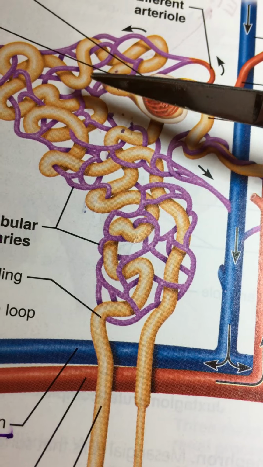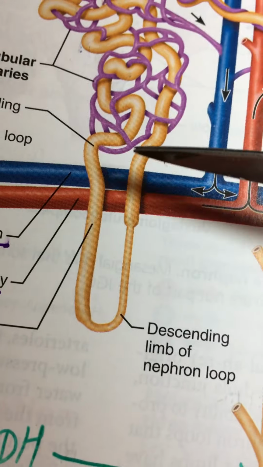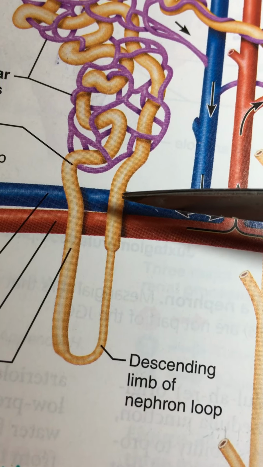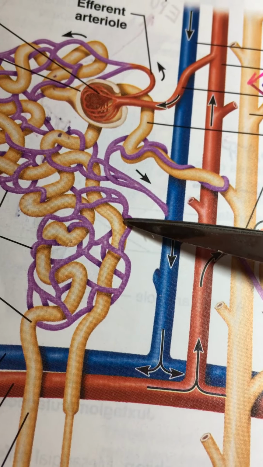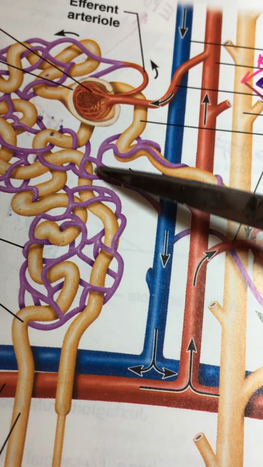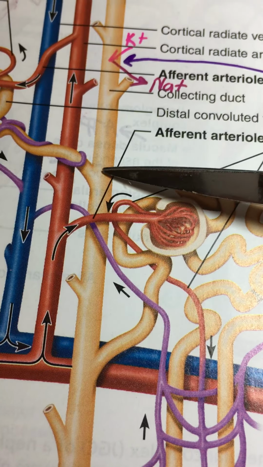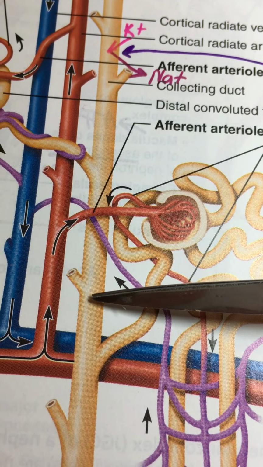So we have a proximal convoluted tubule, a Henle's loop, sometimes called the nephron loop, and now we're calling this the distal convoluted tubule as we come back up again, emptying into the collecting duct.